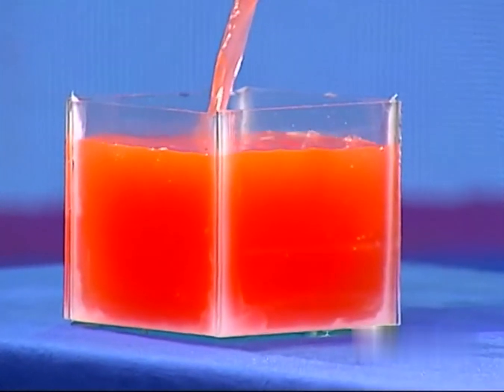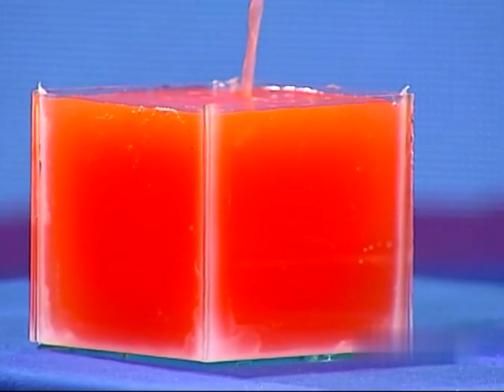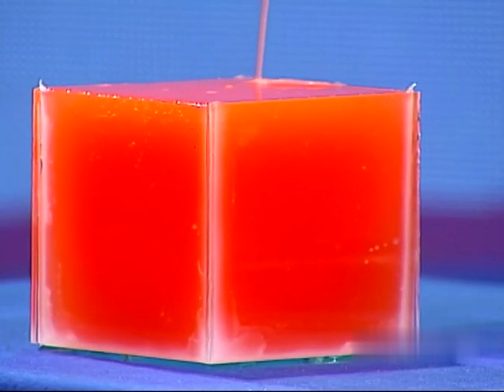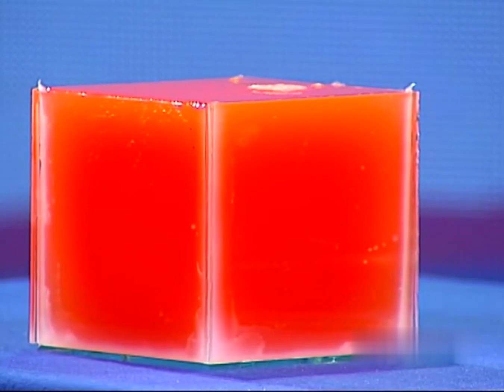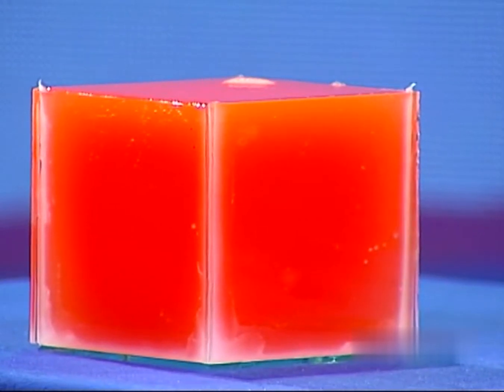Look at this, children. Yes, we can prove the relationship as 1 liter is equal to 1000 cubic centimeters. Okay, this is the second relationship. Now we are going to talk about the third relationship, between cubic centimeters and cubic meters.